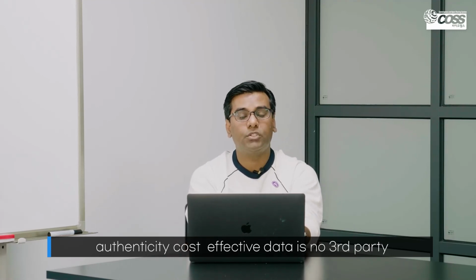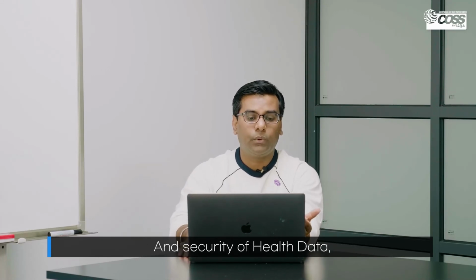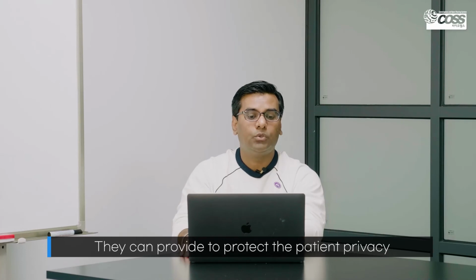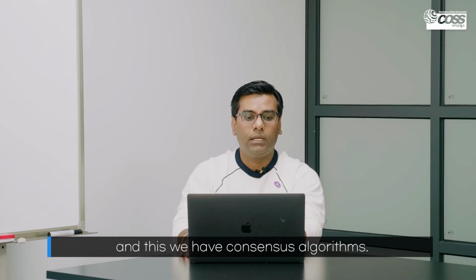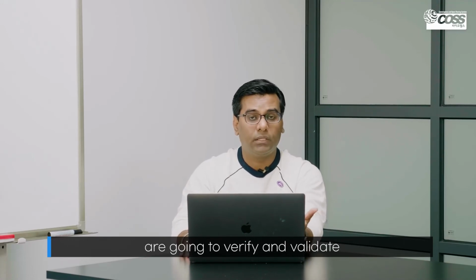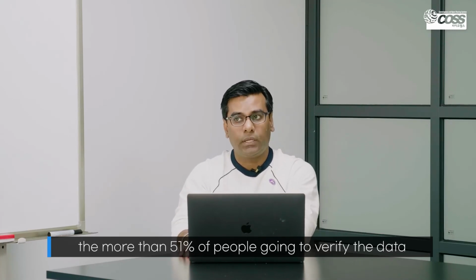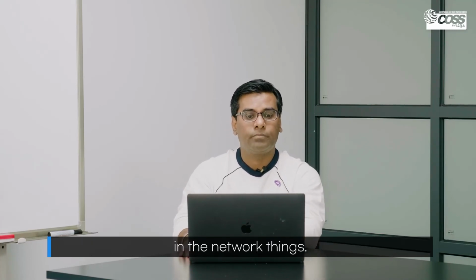Cost effectiveness: there is no third party involvement, so cost is automatically reduced. And for security of health data, cryptography and digital IDs can protect patient privacy. And we have consensus algorithms, where more than 51% of the participants verify and validate the data in the network.